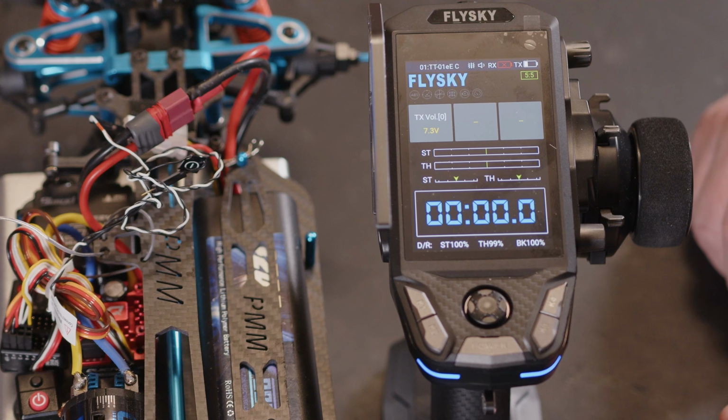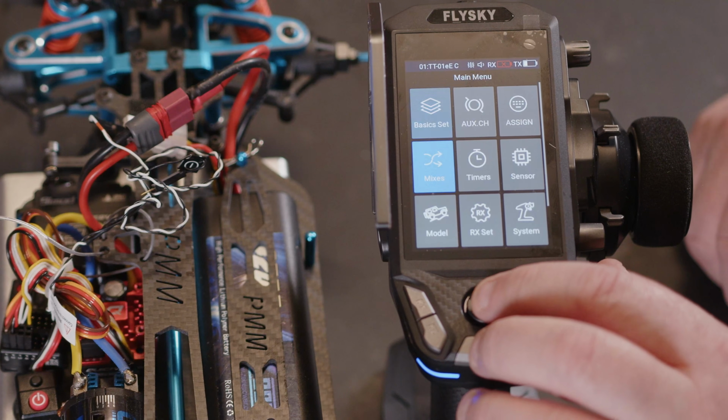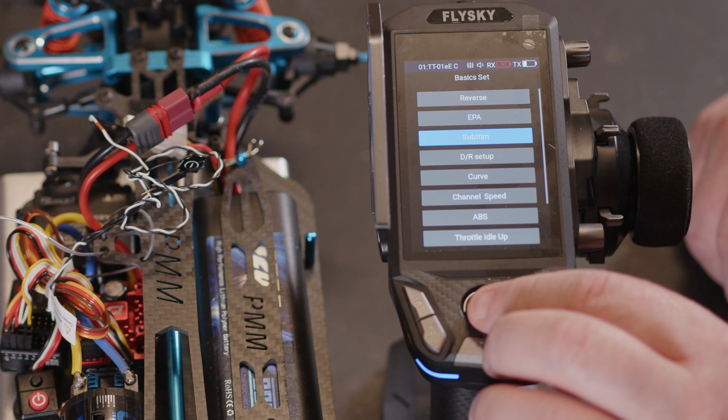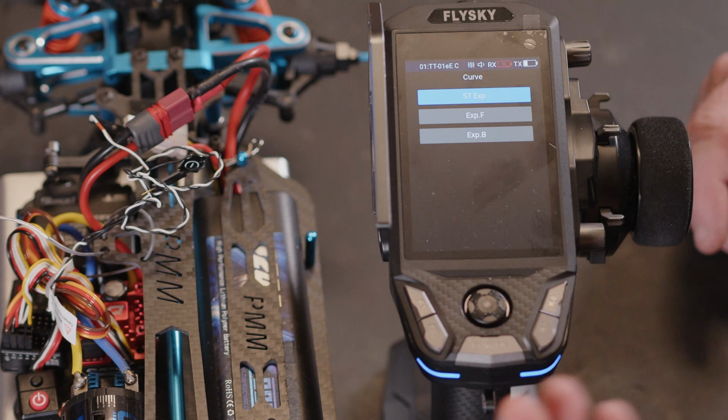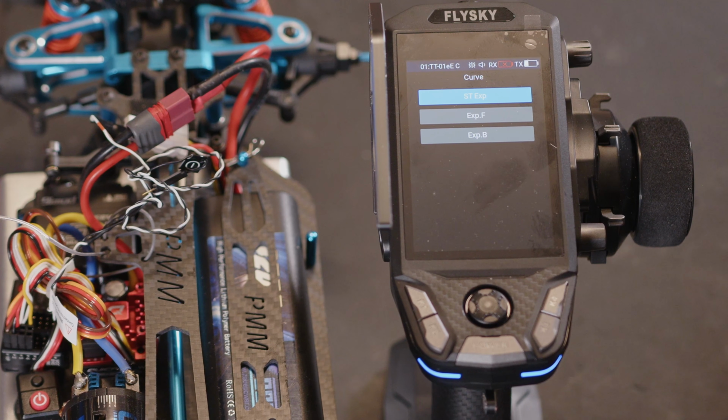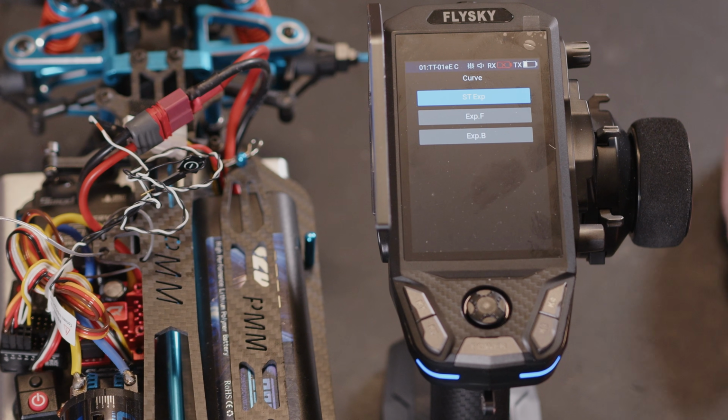So that's the curve settings covered, and it covers steering, brake and forward, so plenty to mess around with and play around with, very tunable.